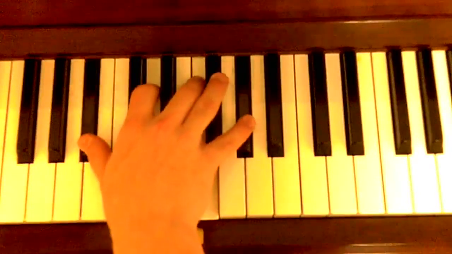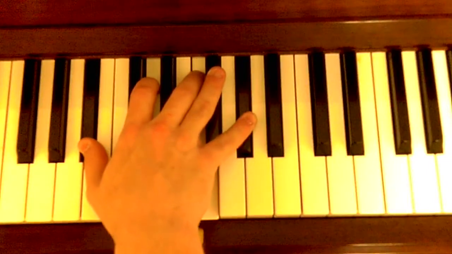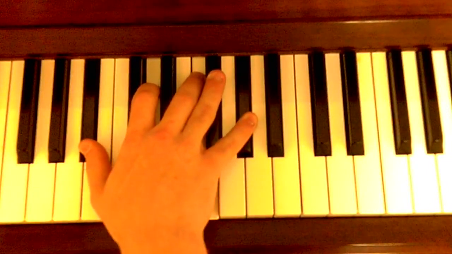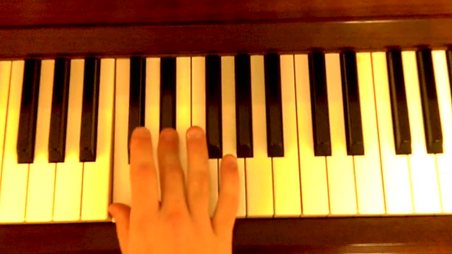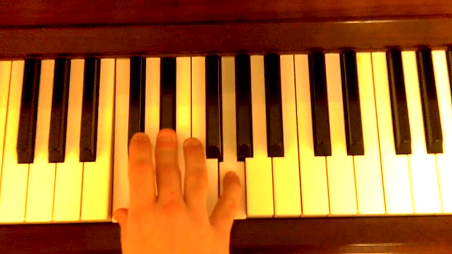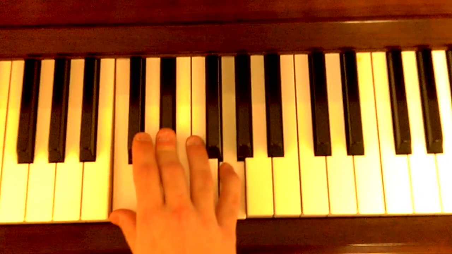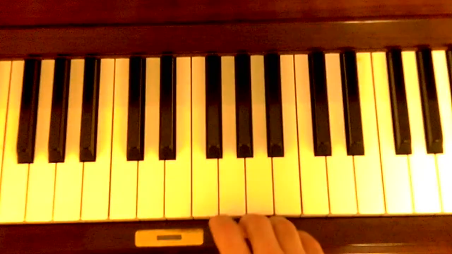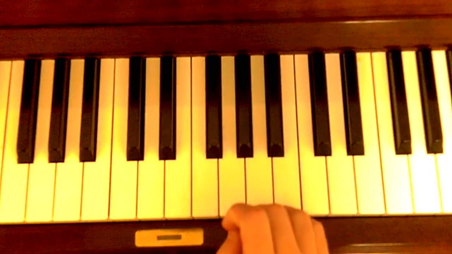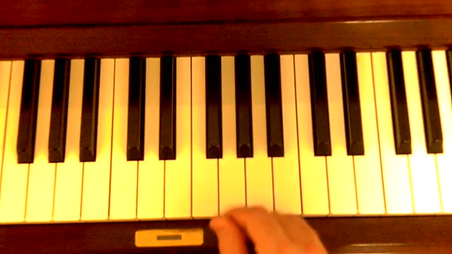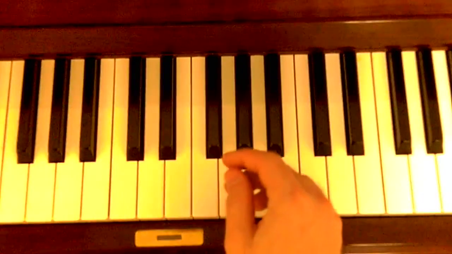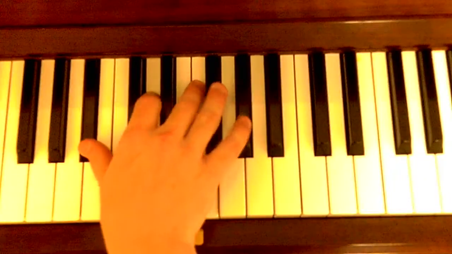So for a B-flat dominant 7th chord, the non-chord tones would be C, E-flat, and G, or scale degree 2, 4, and 6.